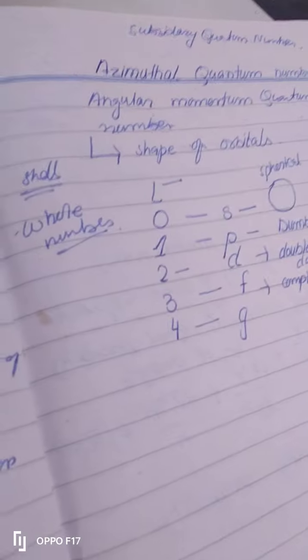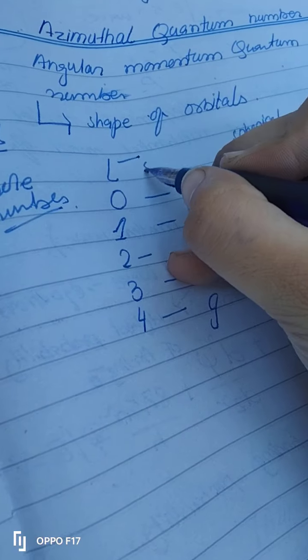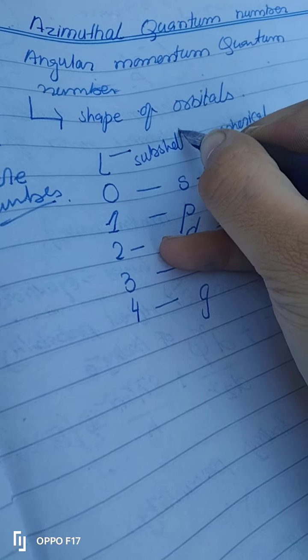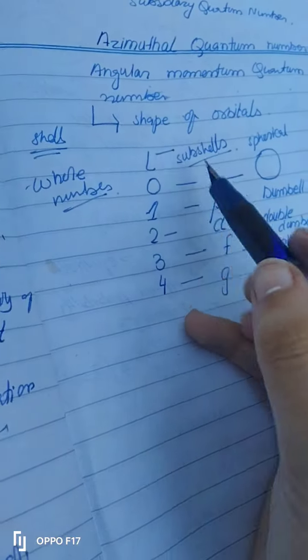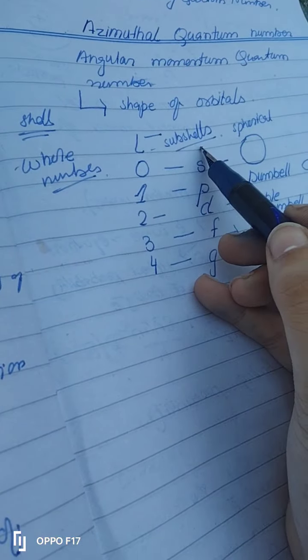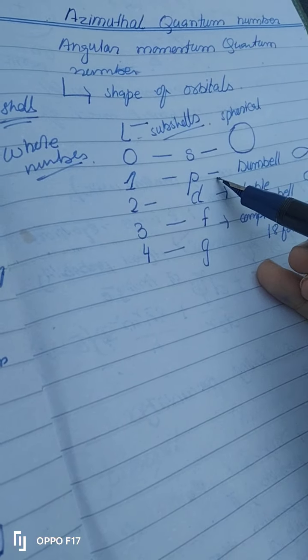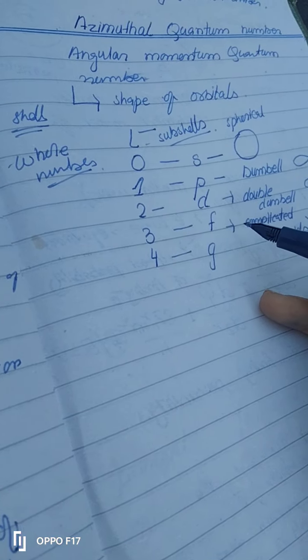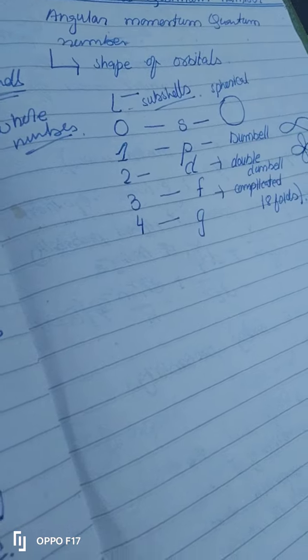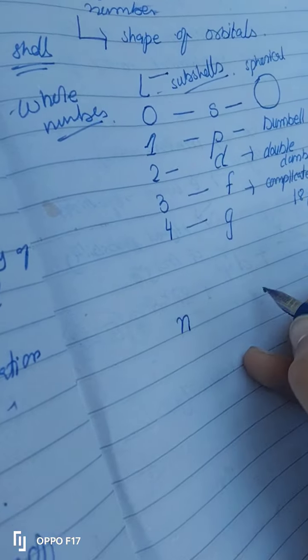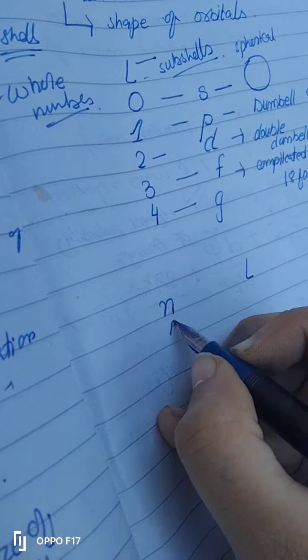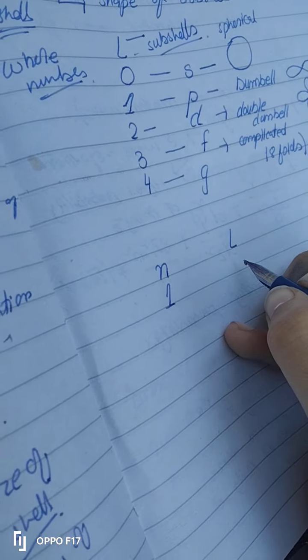These orbitals you can say are the subshells. Shells were K, L, M, N, and L shows the subshell, which are s, p, d, f. Now let's look: the shell number is n, and this is L. If you have shell number 1, how many L values will be there?